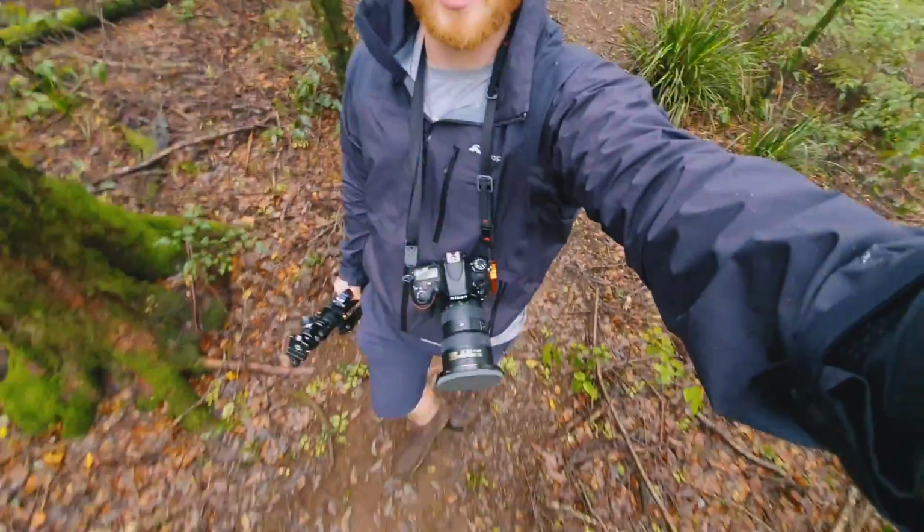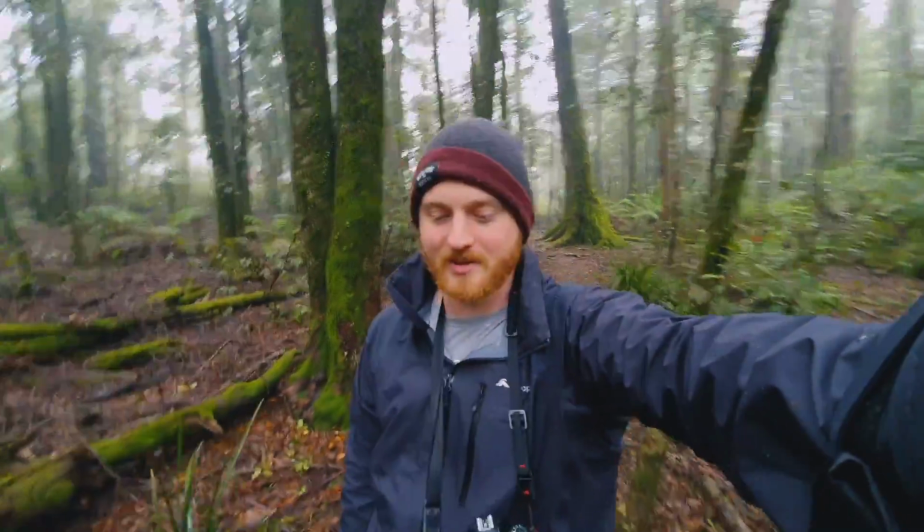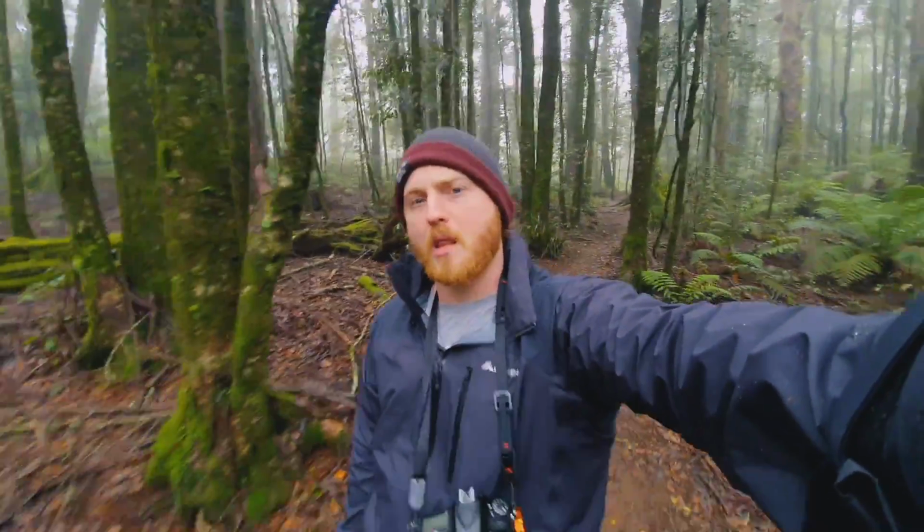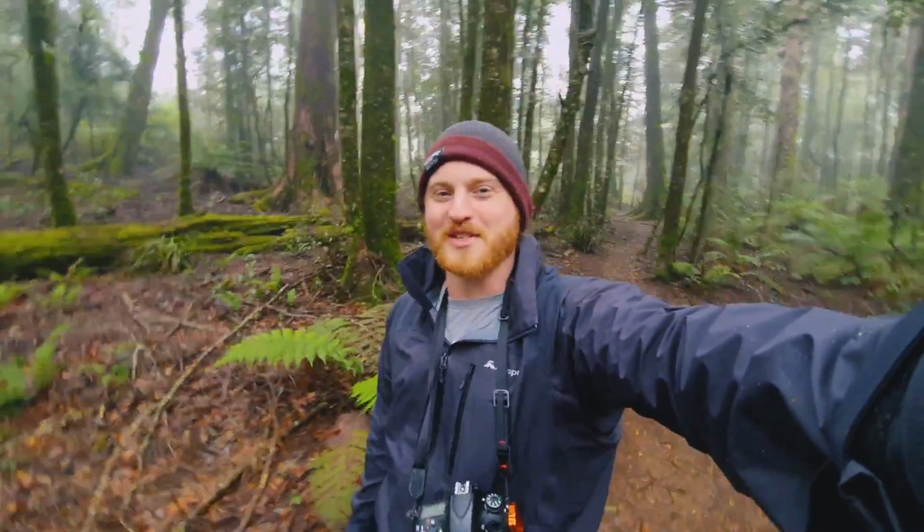I'm in the Barrington Tops National Park here in amongst this beautiful forest, with lots of moss and ferns and all that kind of stuff. I've got my 16 to 35mm with a CPL on, so a circular polarized filter. That'll help me bring out all these beautiful greens. Time to look for some compositions.